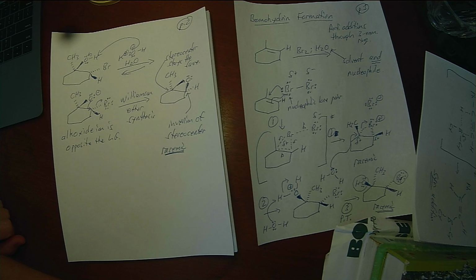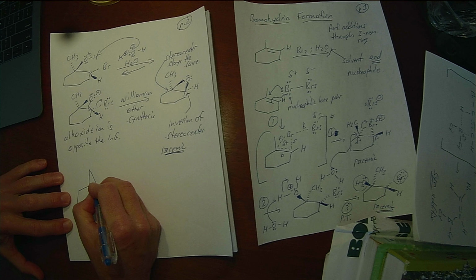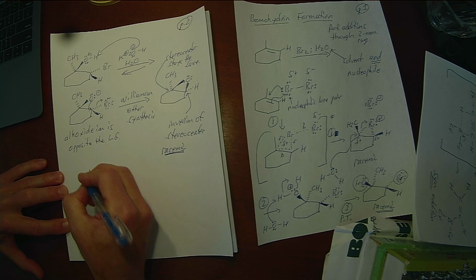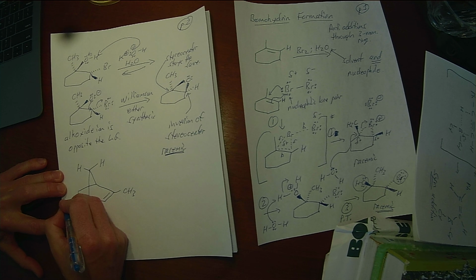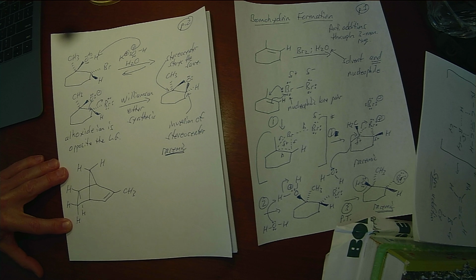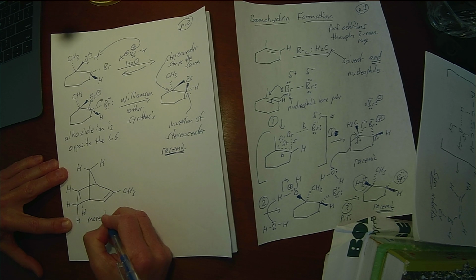And if you had a difference in the steric, right, if you had something like this, where now the top face and the bottom face are different in terms of their steric requirements, the top face is now less hindered than the bottom face because the bottom face has those 2 hydrogens.